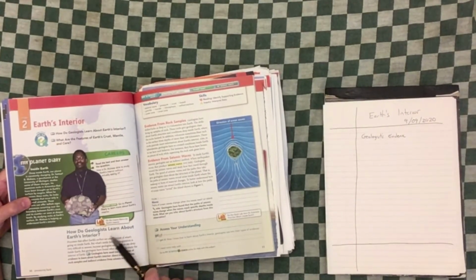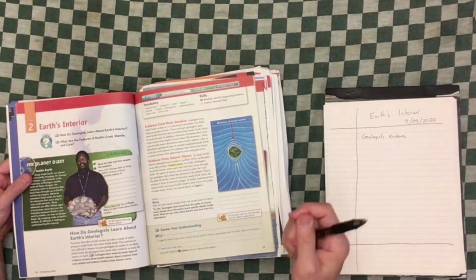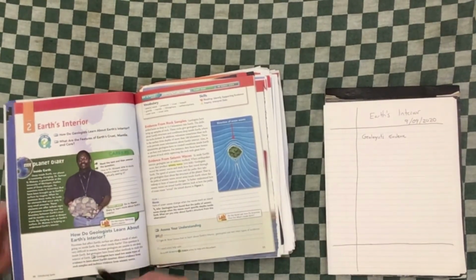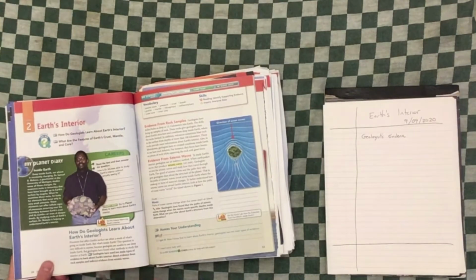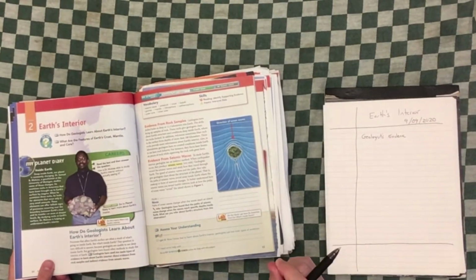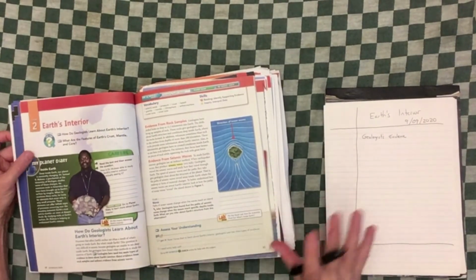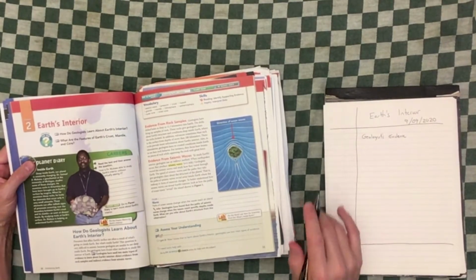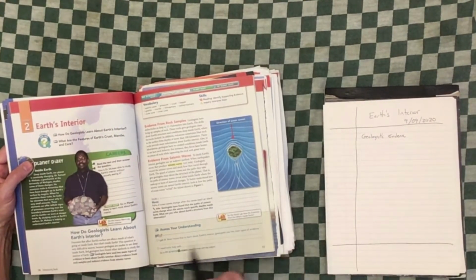So how do geologists learn about Earth's interior? This book makes it simple. They put this key symbol here whenever there's something that we need to pay attention to. In addition, all authors repeat things, and when they repeat it, we are definitely going to write it down.